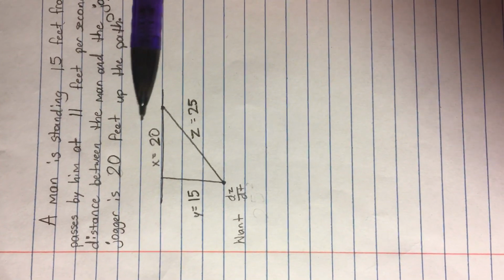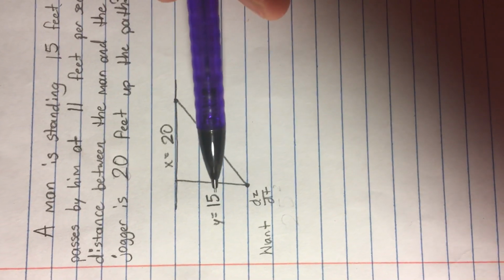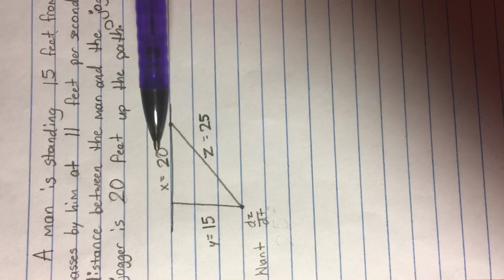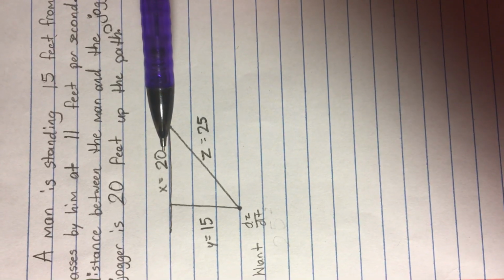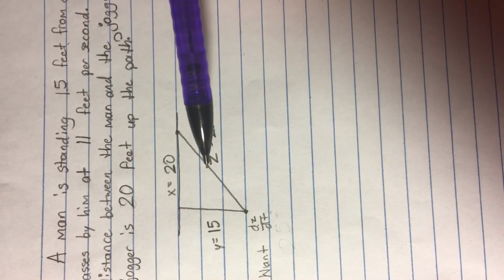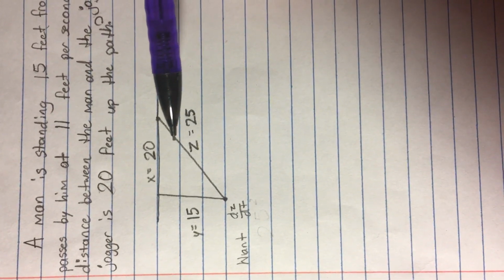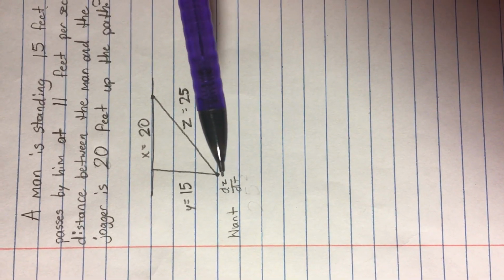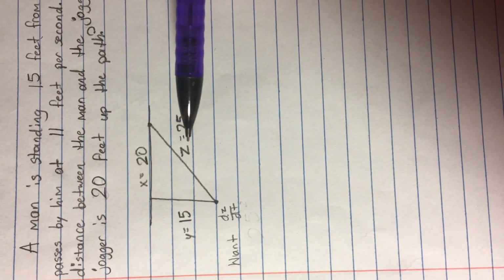The following diagram shows the problem. Here, the y variable is the distance from the man to the path. The x variable is the distance that the jogger has traveled up the path, which here is 20. And z is the distance from the man to the jogger, which we find using the Pythagorean theorem to equal 25. We want to find dz/dt, which is the rate of change of z.